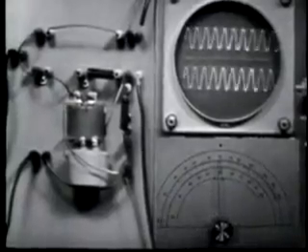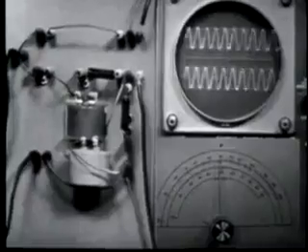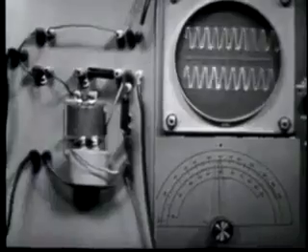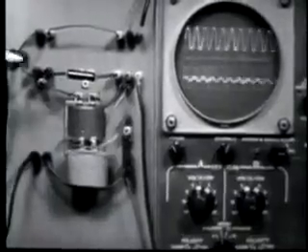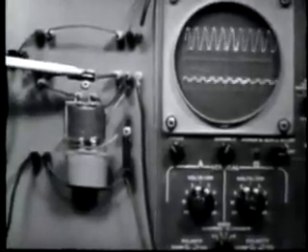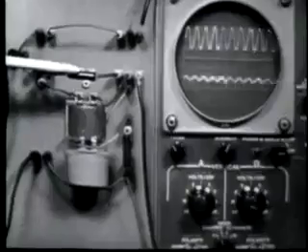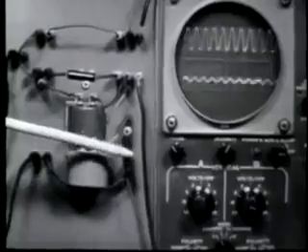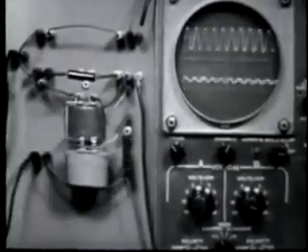As demonstrated in all other filters, reversing the series and shunt components reverses the filtering action. Watch. Now these components, the inductor and this capacitor, are hooked up as a parallel tank, and they're in the series position, and this inductor and this capacitor is hooked up as a series tank, and it's in the shunt position.